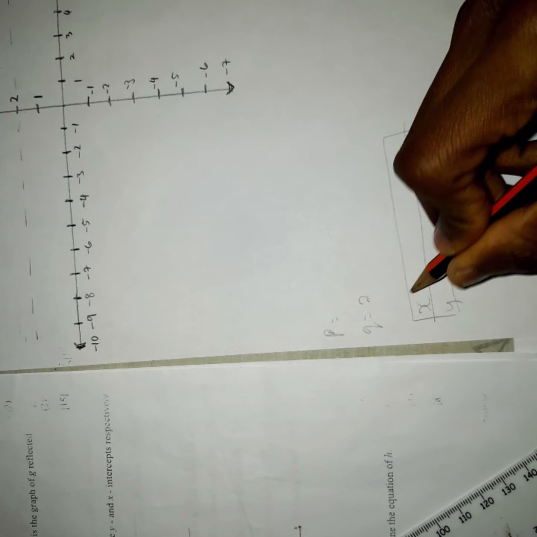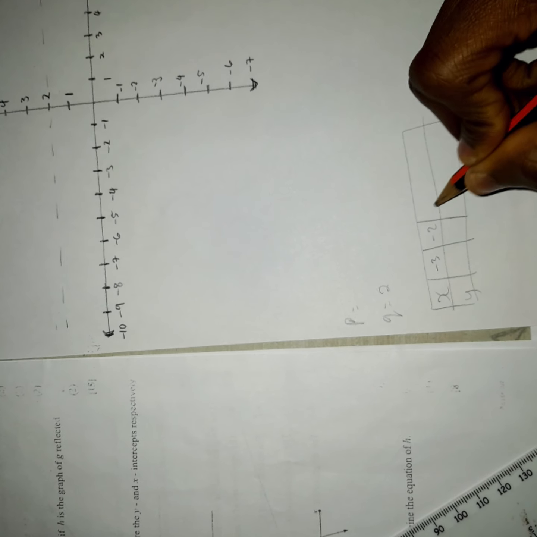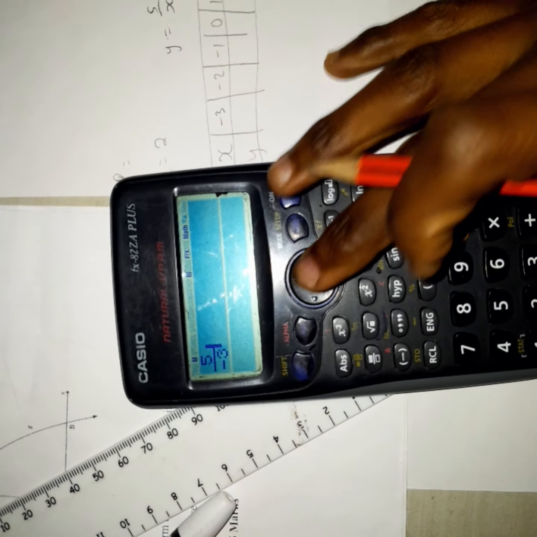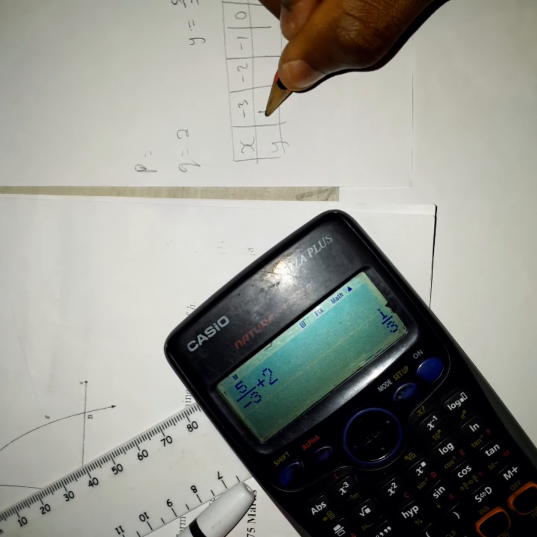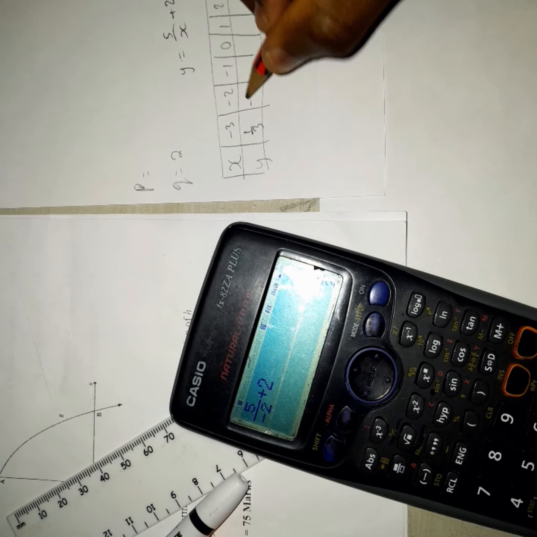Whenever we are looking for the coordinates, let's use a table of x and y, starting from negative 3, negative 2, negative 1, 0, 1, 2, 3. We are doing this for the hyperbola. 5 divided by negative 3 plus 2, our answer will be negative 5, and the next one is negative 1/2.